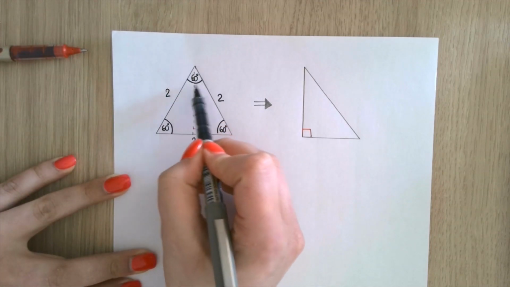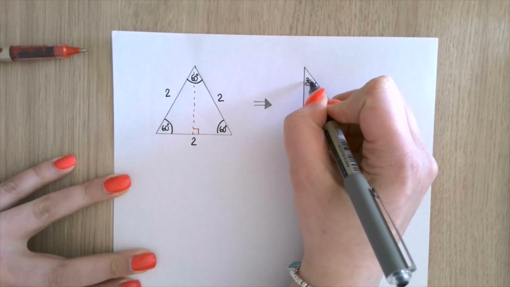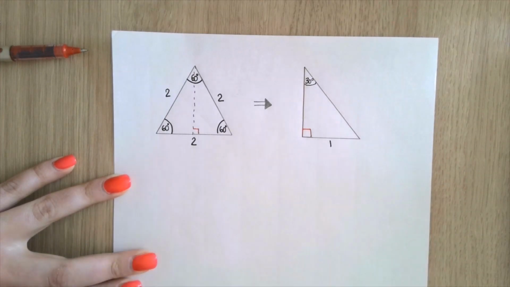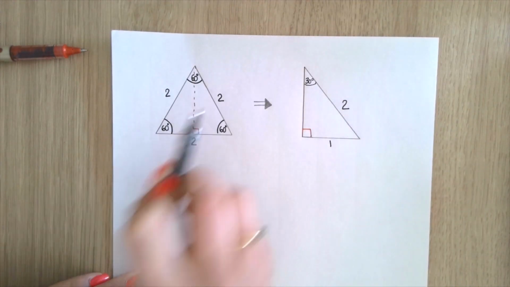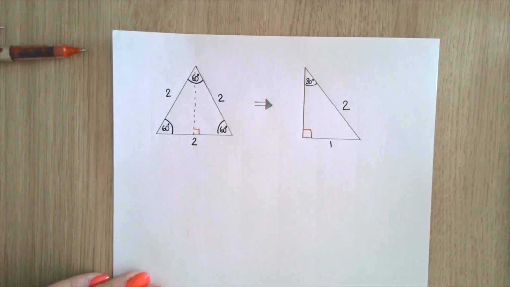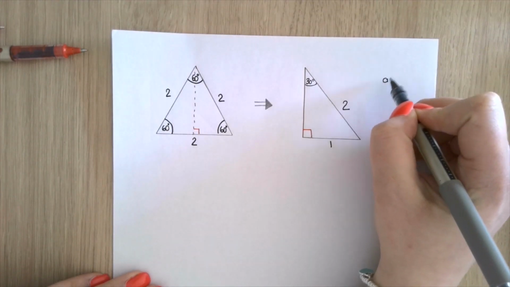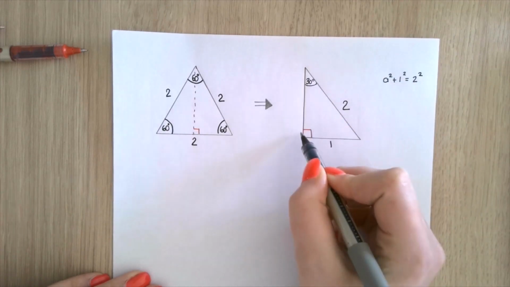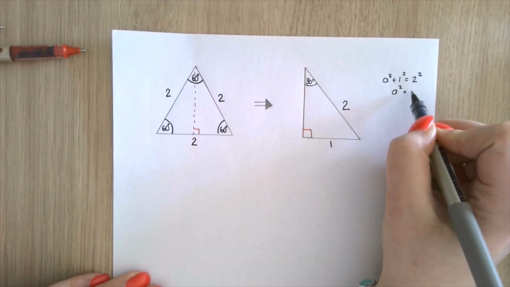I've split this angle in half, therefore this angle here must be 30 degrees. This length here has also been split in half, therefore that length there is 1. We know that length is 2 because it's given there, and to work out the length of this side, I again just need to use Pythagoras. So I know that a squared plus b squared is equal to c squared, using that as my a, that is my b, and that is my c. So a squared is 2 squared, which is 4.